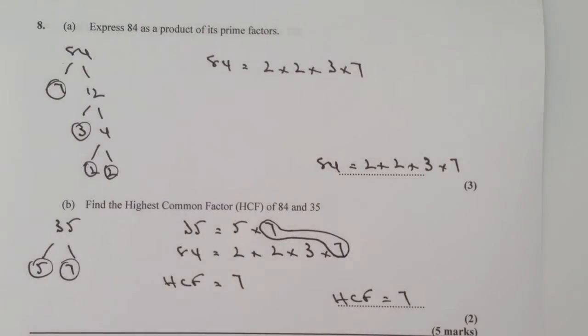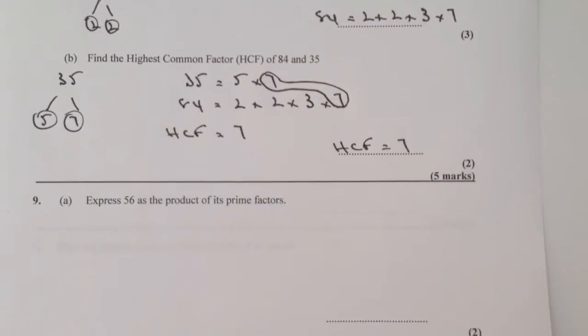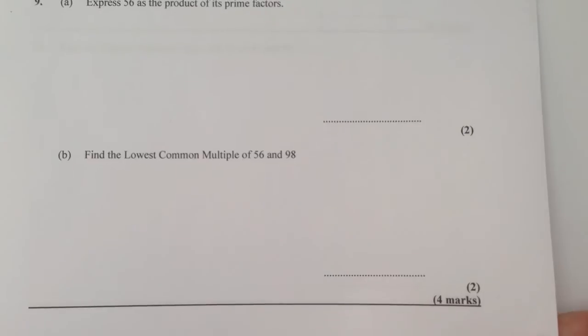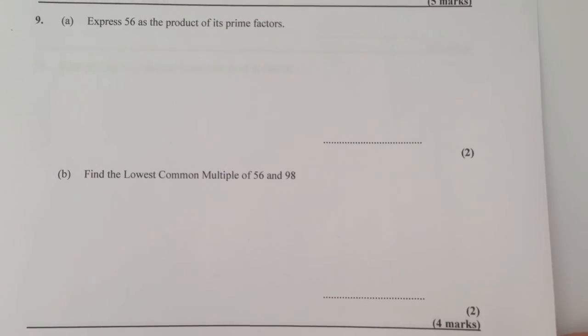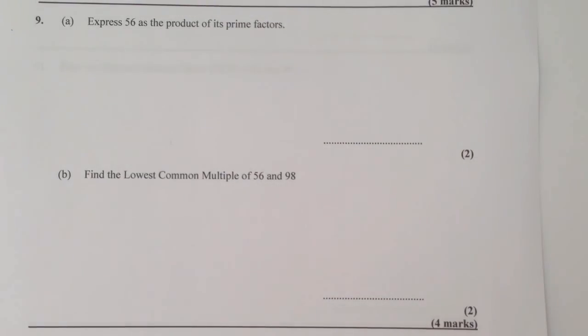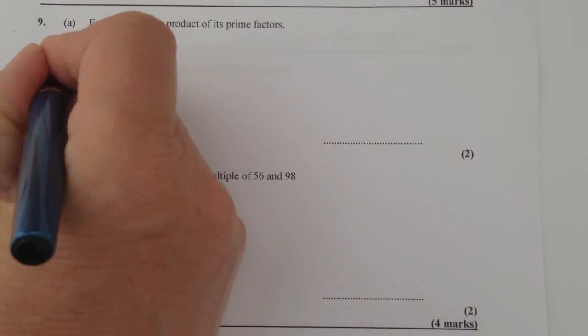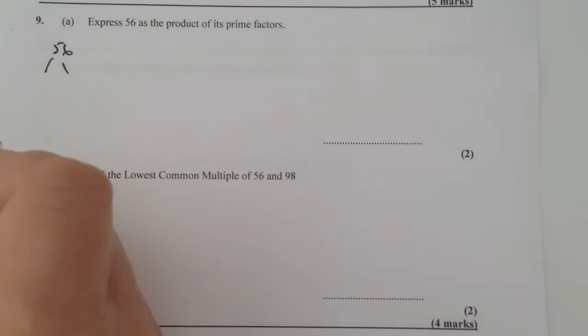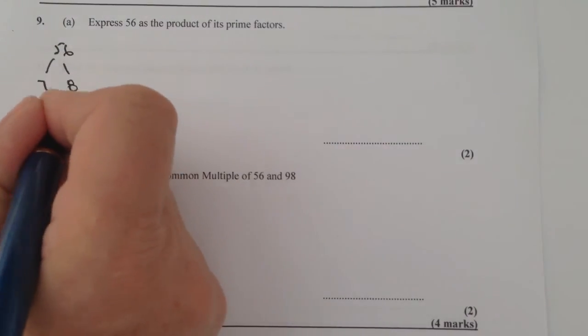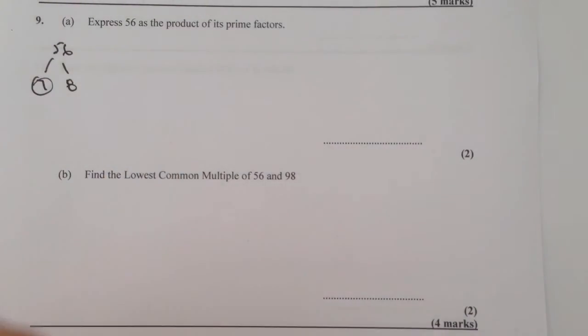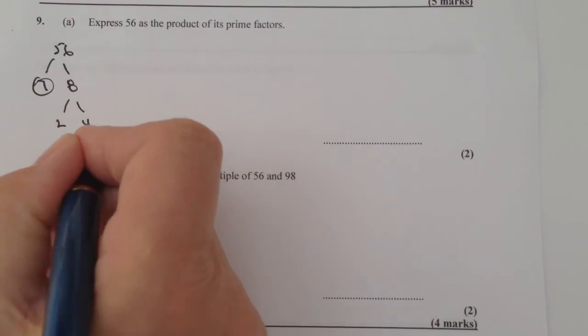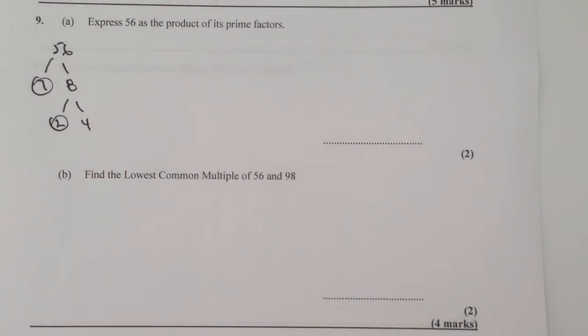So relatively straightforward on that particular question. As is the next one, again we're going to be using exactly the same principles, working out, in this particular case, 56 as a product of its prime factors. Well, I use the same method. I've got 56 here, and if I multiply 7 and 8 together, well, 7's okay because it's a prime number, 8 isn't, so 2 and 4, 2's okay, 4 isn't.